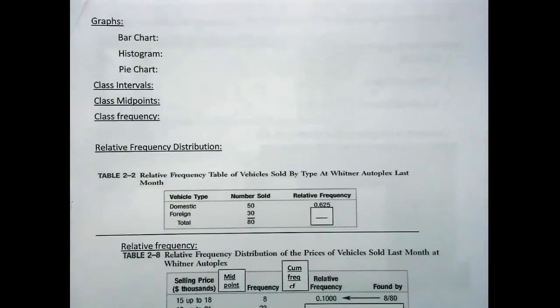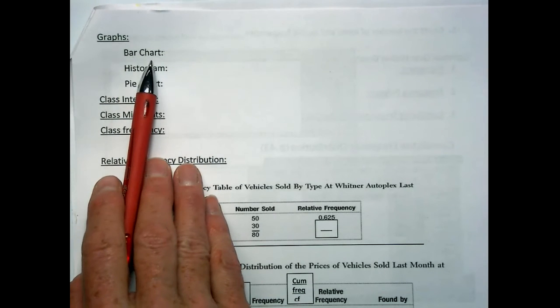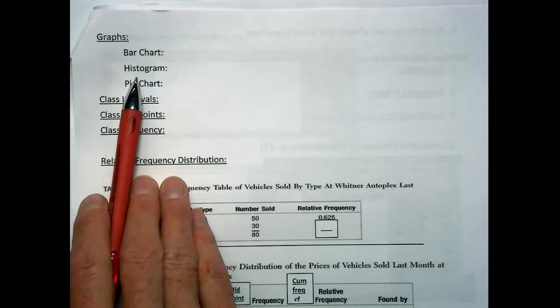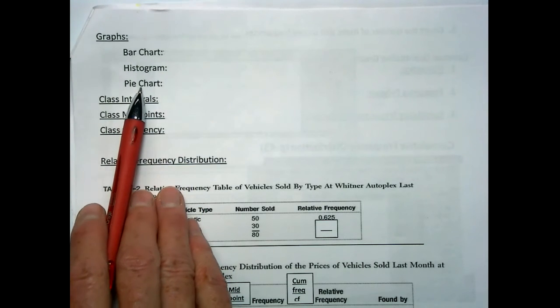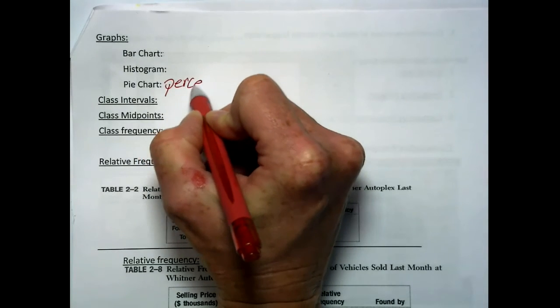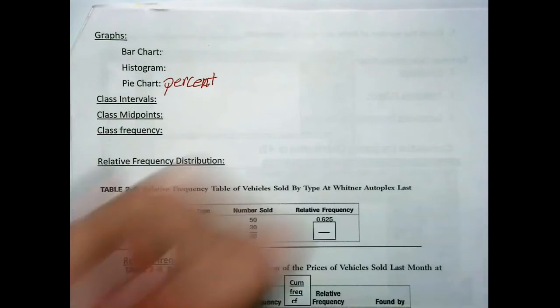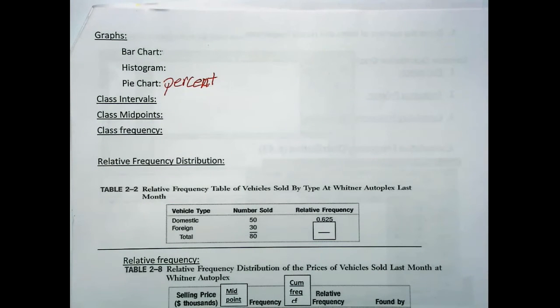So, we just discussed a bar chart to describe qualitative data, histogram, quantitative data, pie chart. It's for percent. Or sometimes we use, and we'll talk about this in a minute, relative frequency data.